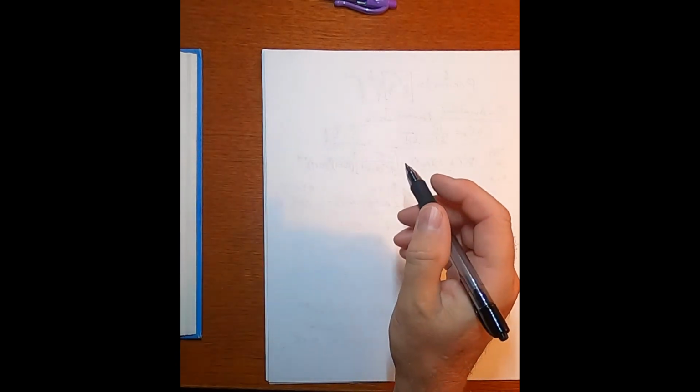So I don't have to do the calculation of combinations unless you want me to. Let's see. I'm going to rewrite the equation just so we have it in front of us. The equation is right here.